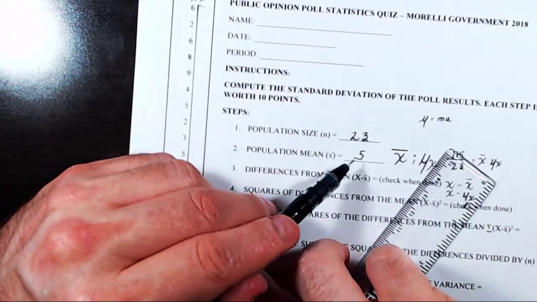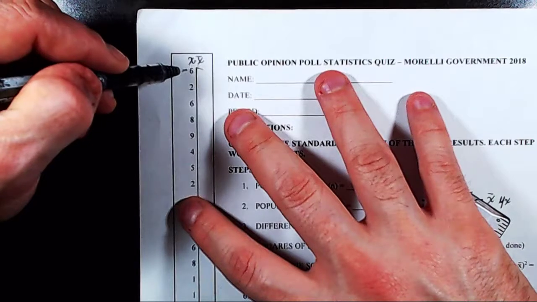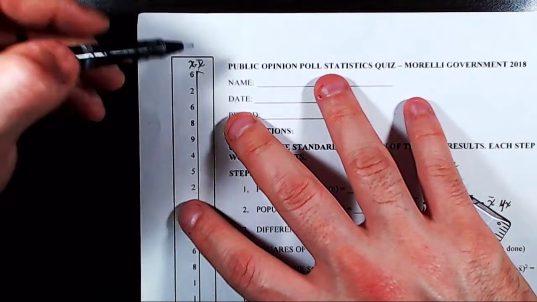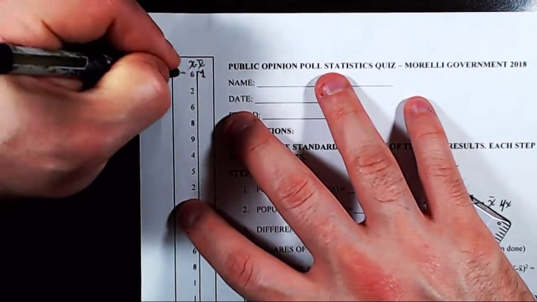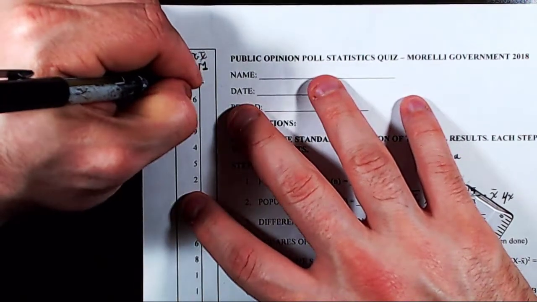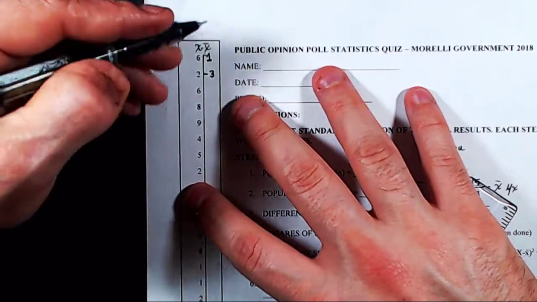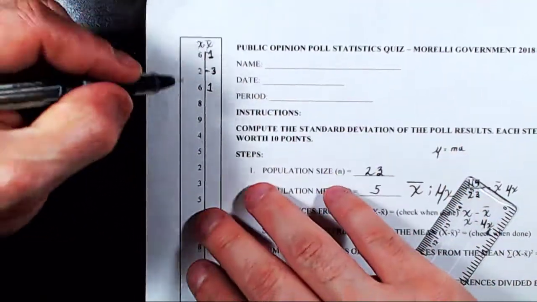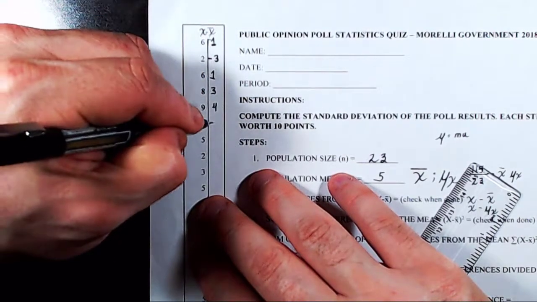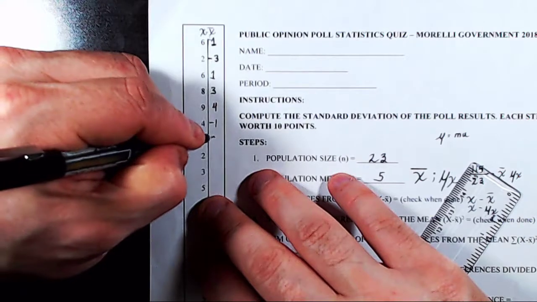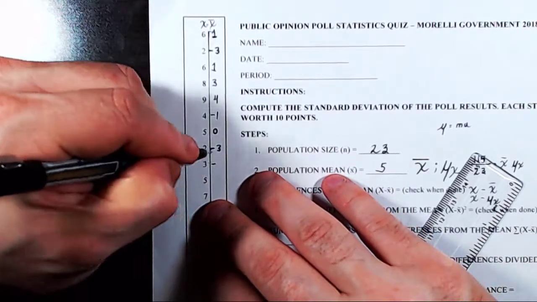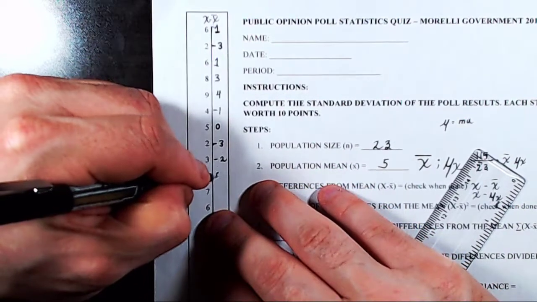The population mean was 5. So the first result is 6. 6 is x. X bar is 5. So 6 minus 5 is 1. So that first answer is 1. 2 minus 5 is negative 3. 6 minus 5 is 1. 8 minus 5 is 3. 9 minus 5 is 4. 4 minus 5 is negative 1. 5 minus 5 is 0. 2 minus 5 is negative 3. 3 minus 5 is negative 2. 5 minus 5 is 0.